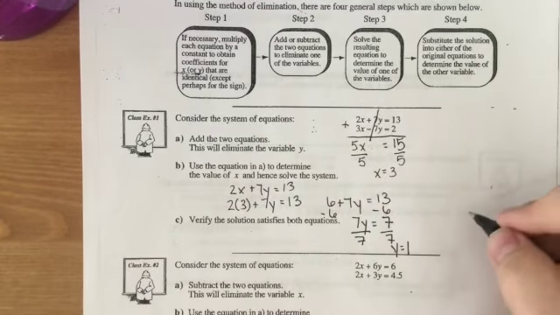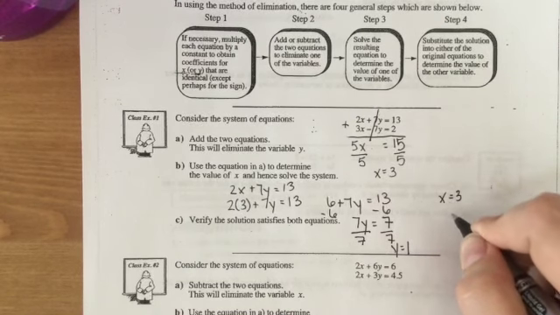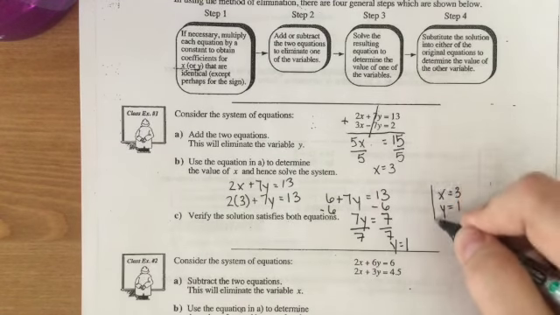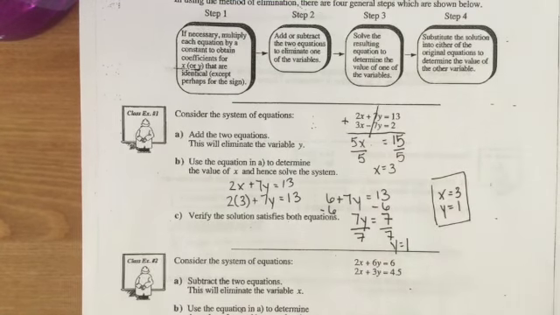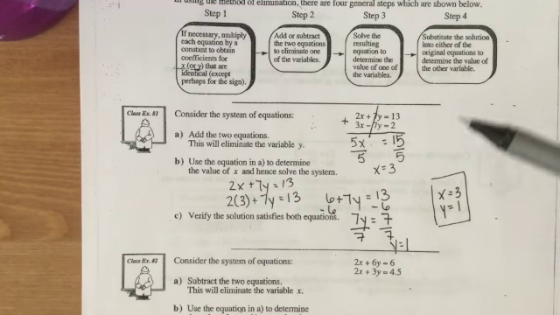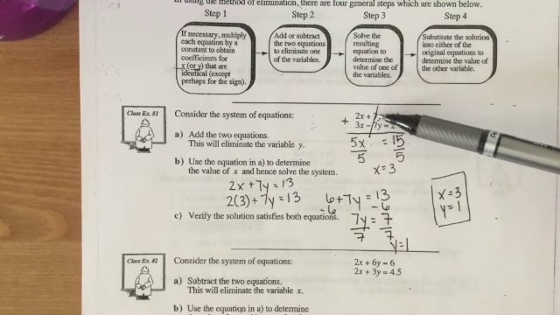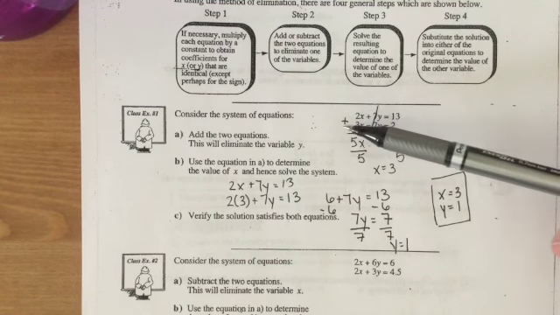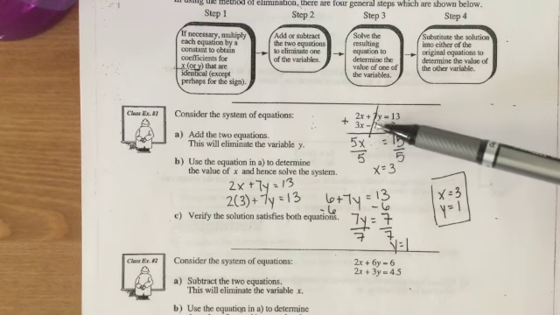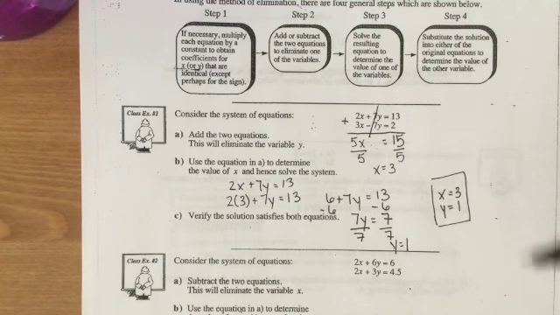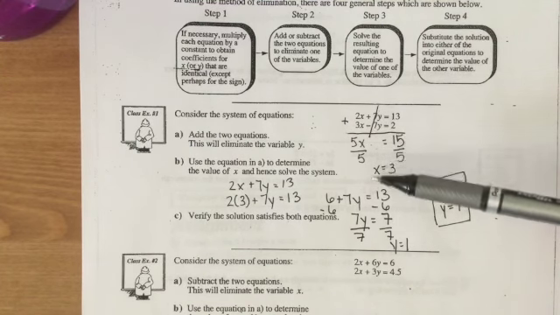I would state my solution again, always as an ordered pair, or I'm going to list both: x equals 3, y equals 1. That's my final answer, and I could go ahead and verify that. So when we see coefficients with the same number but maybe different signs, adding them will eliminate that variable, because you're adding a positive to a negative and the numbers are equal. That would be like positive 3 plus negative 3, or positive 5 plus negative 5, and that works out nicely in eliminating the variable.